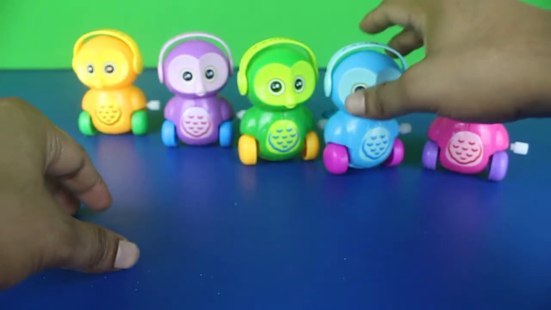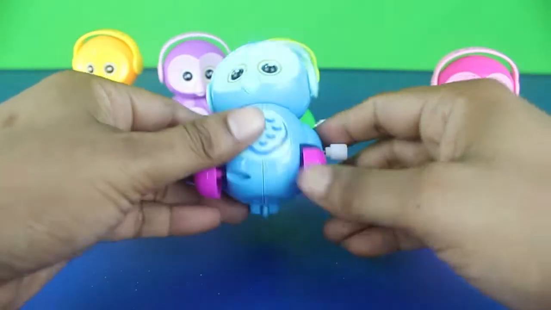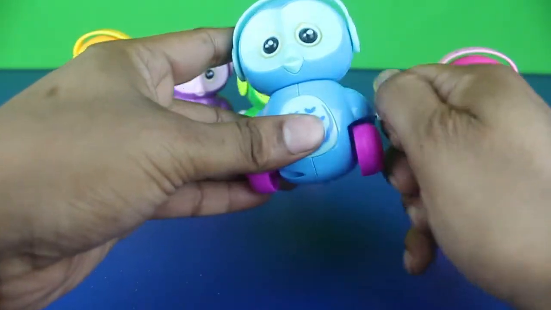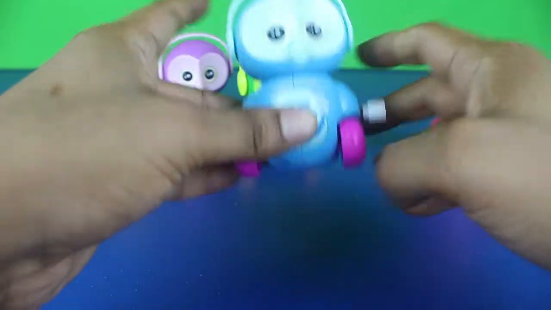Pink color. Blue color, where are you? Here I am, how do you do? Blue color, owl toys.